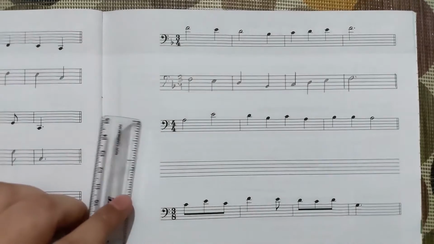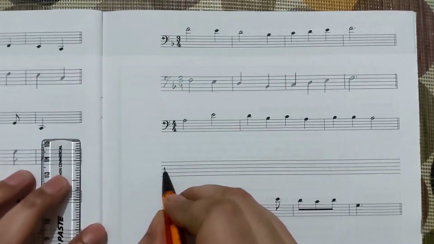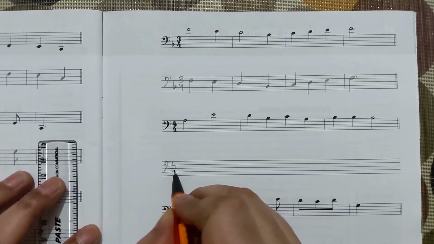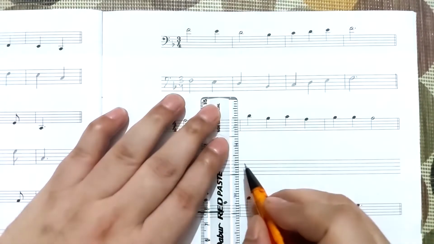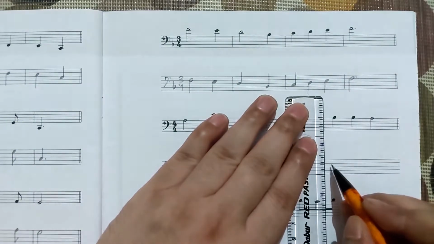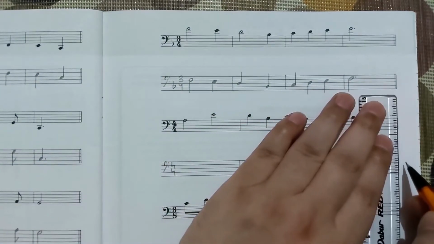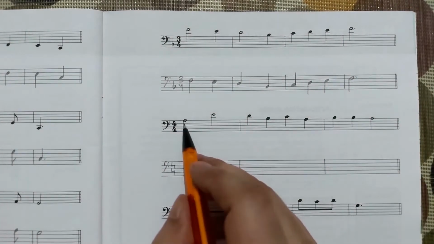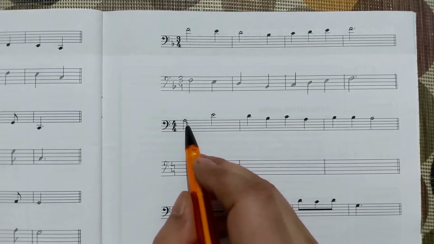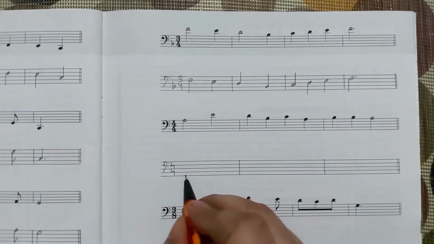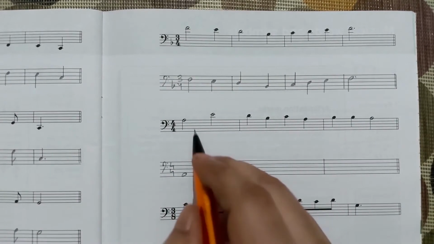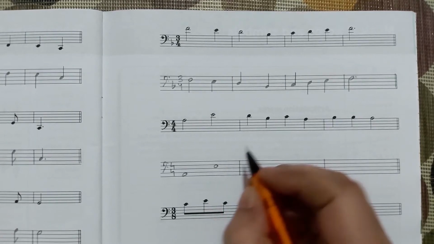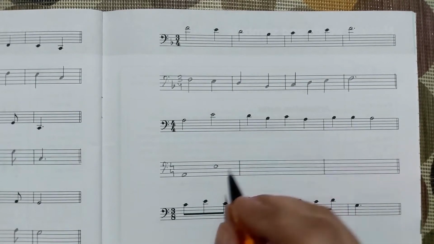Okay. So next one is again a bass clef. We have no key signature, time signature only. Let's put the bar lines first. So now you can see we have to go one octave lower. This is A note. So A is the first space. Then this is our E note. E is the third space. Then this is C and D.